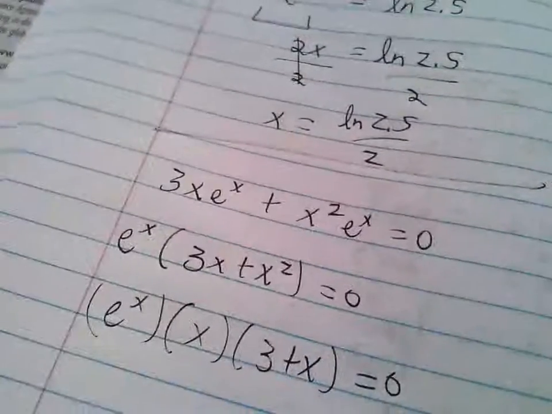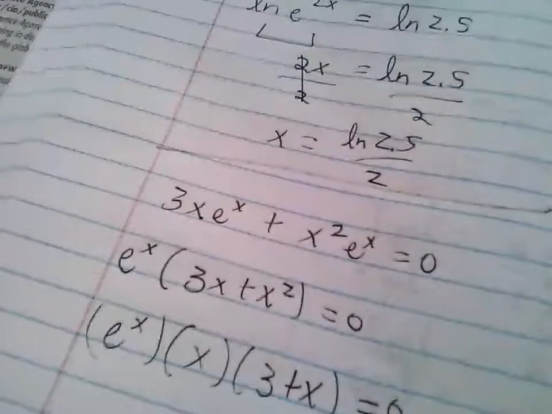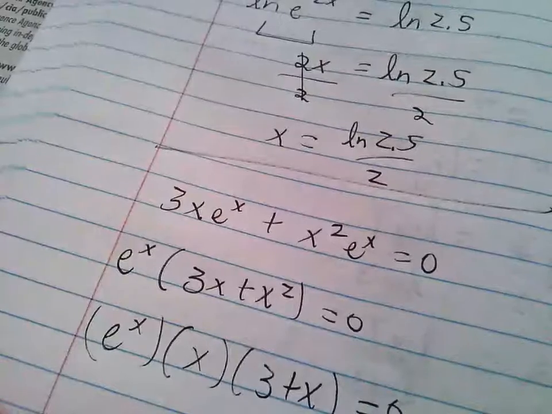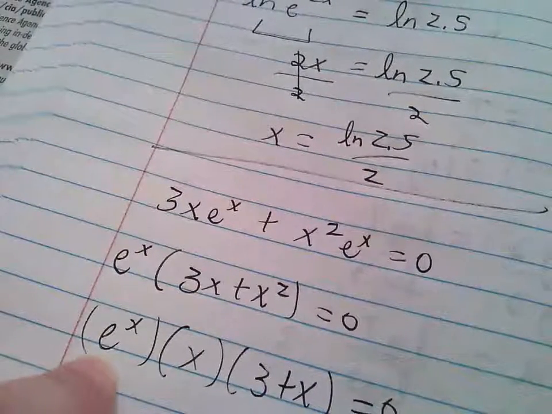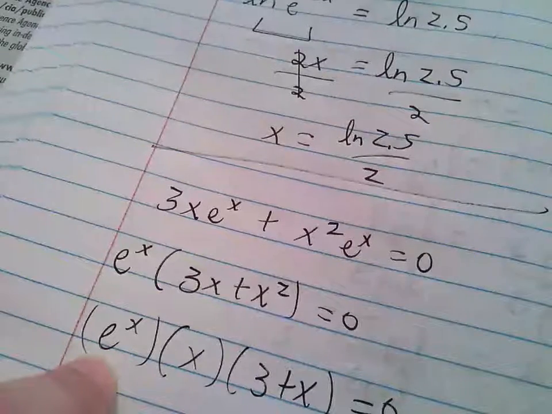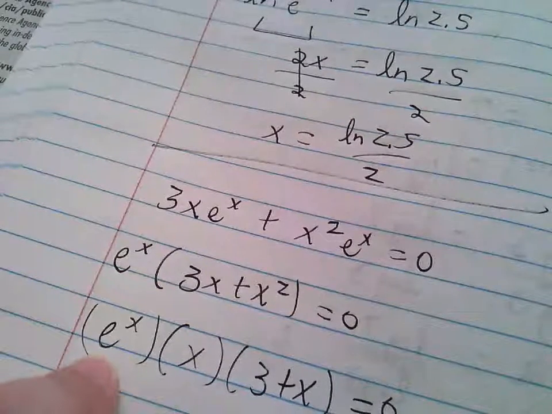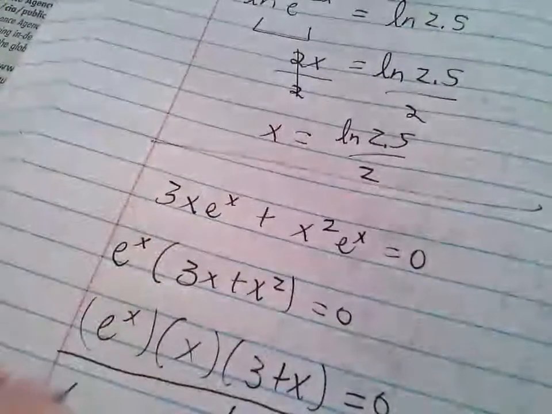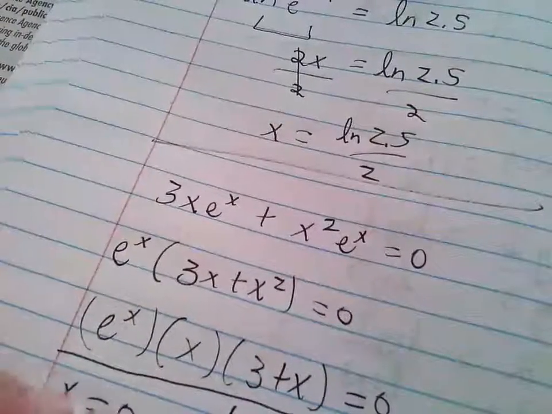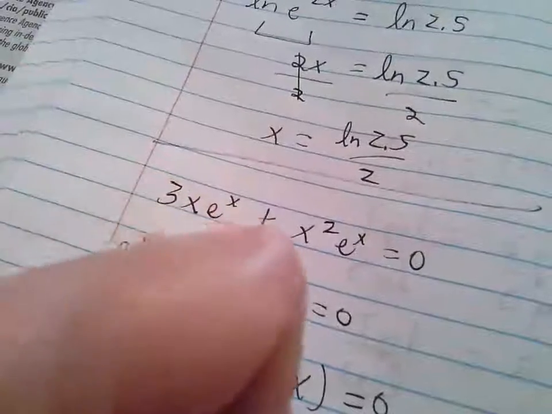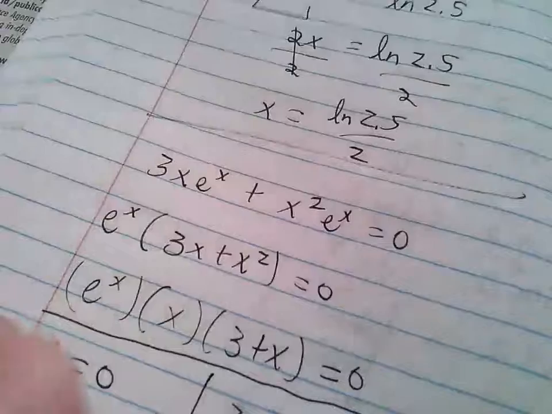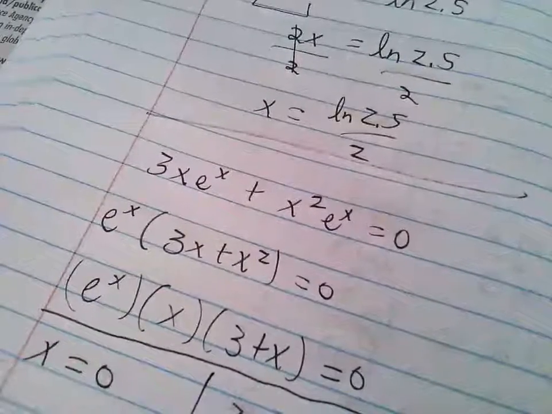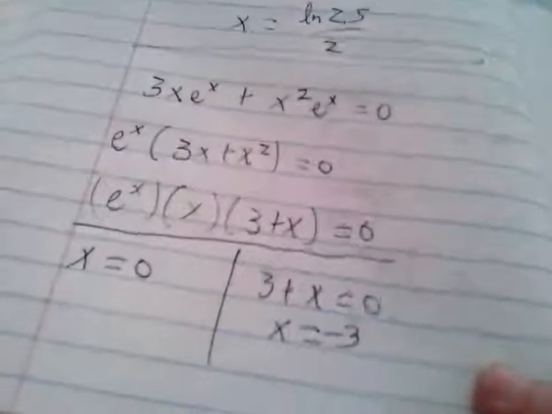Okay, and then, so I can divide out my e to the x, because e to the x can't be 0. Okay, so basically I want to do my little t-chart here. I want to know what values for these two things make those two factors 0. Well, x could be 0 and x could be -3. Okay, so I go back and do my little t-chart there.